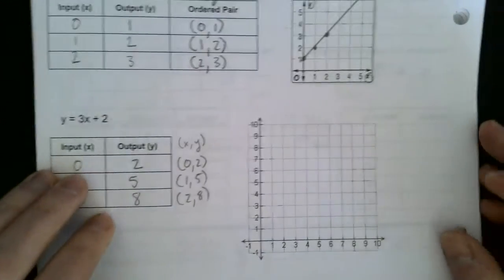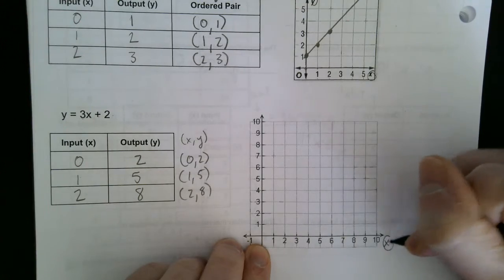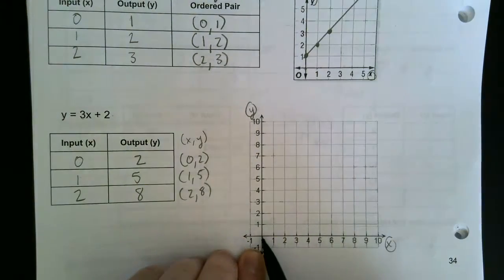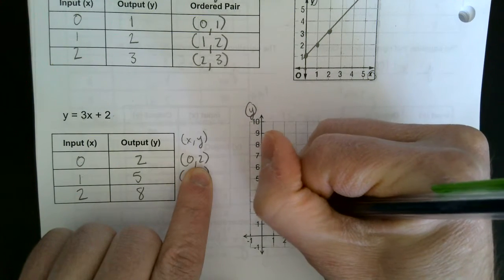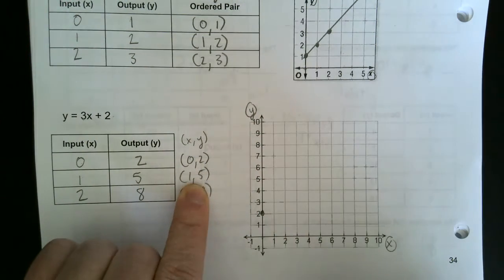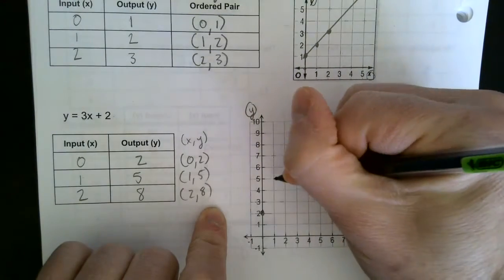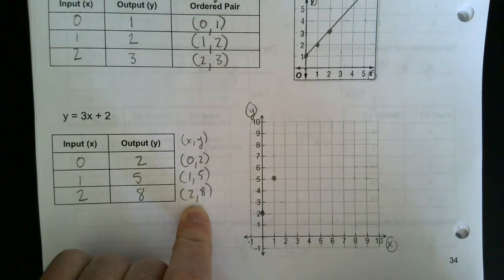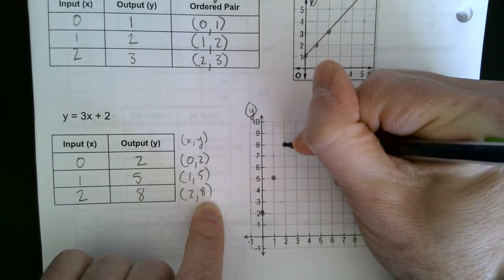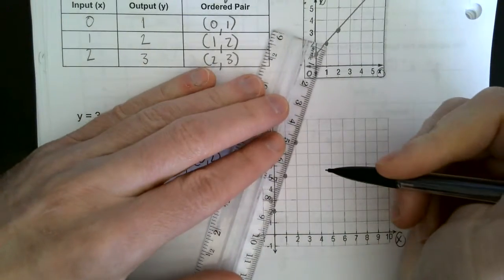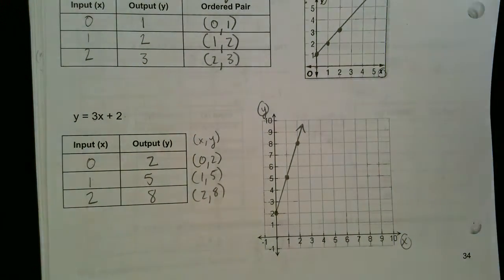Let's put them on the graph. Okay. First one, here's the x-axis. Here's the y-axis. So we'll do x first. First ordered pair, 0 over 0, and then up 2. 2 is y. So 0x, 2y is going to be right there. 1x over to 1, and then up to 5. 1, 5. Hopefully this makes a straight line. Over to 2, up to 8. There it is. This looks linear to me. Okay, that's linear.